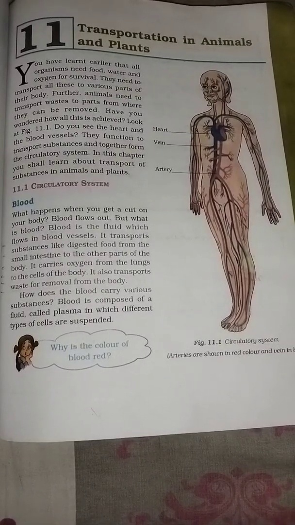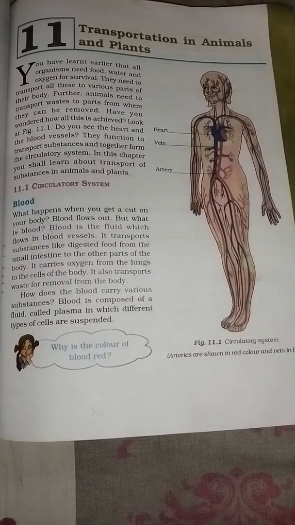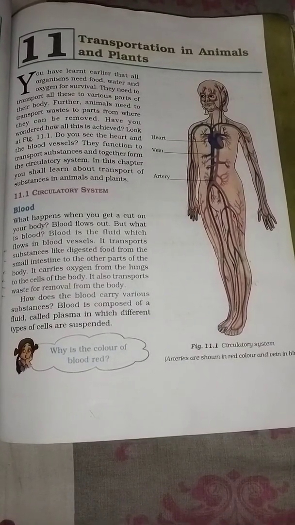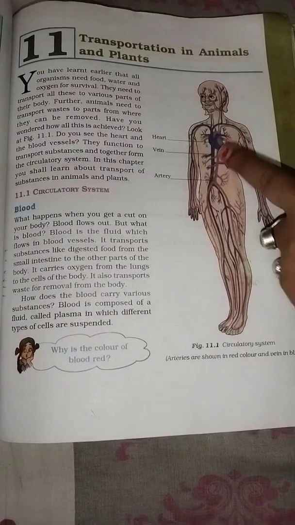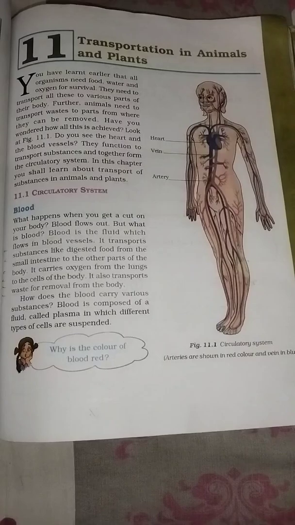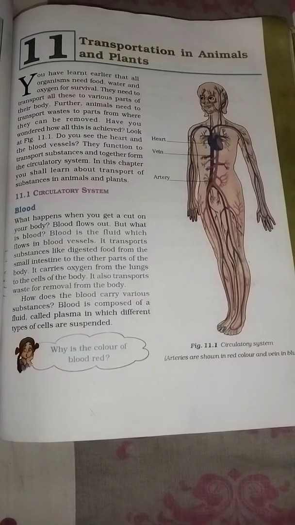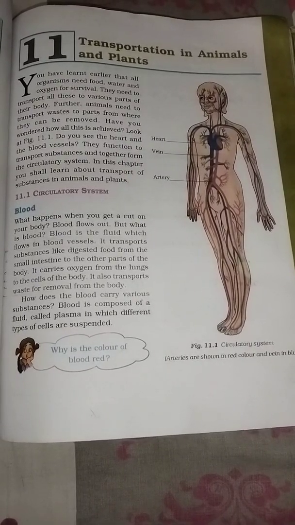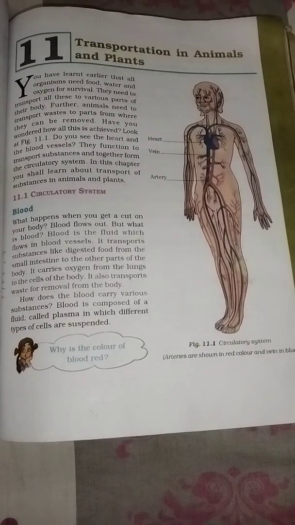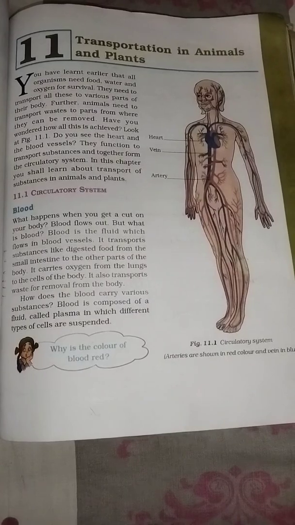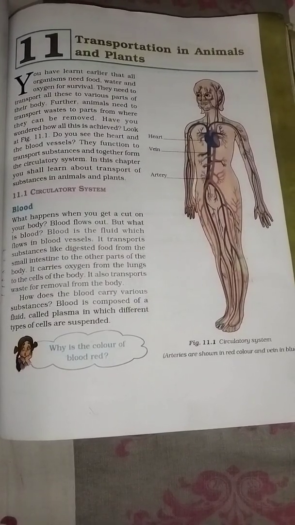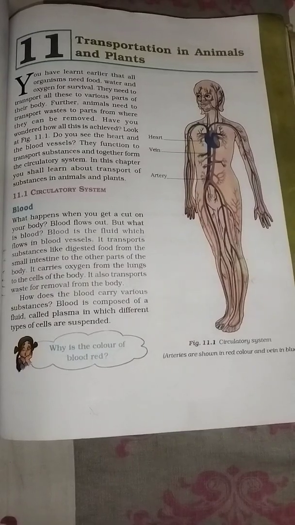Have you wondered how all this is achieved? Look at figure 11.1. Do you see the heart and the blood vessels? This is the heart and these are the blood vessels, and they function to transport substances and together form the circulatory system. In this chapter we will discuss the transport of substances in animals and plants. First of all, we are going to discuss the circulatory system.